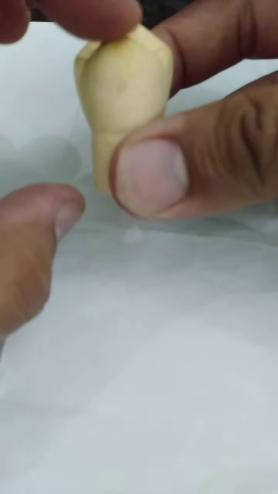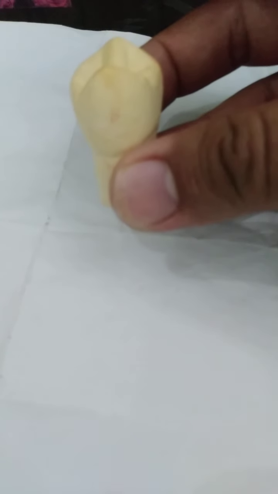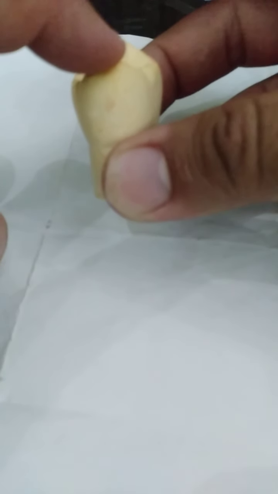The lingual cusp tip is very short. You can see here that the buccal cusp tip is visible from this aspect because the lingual cusp tip is very short, but it may be sharp.